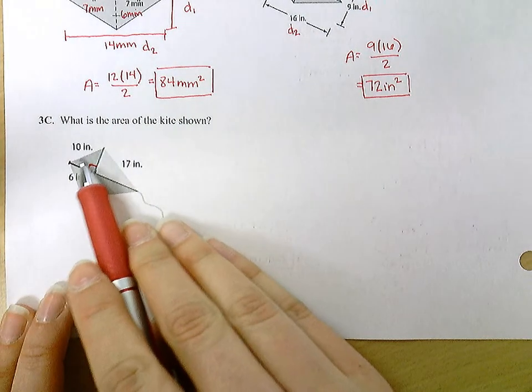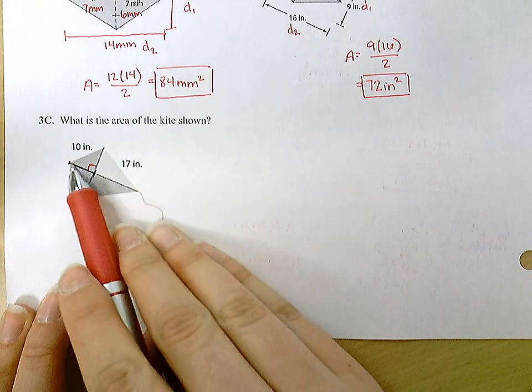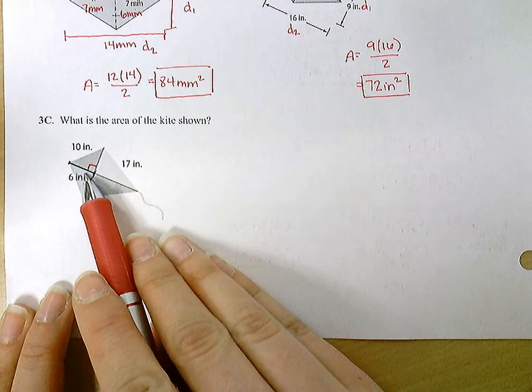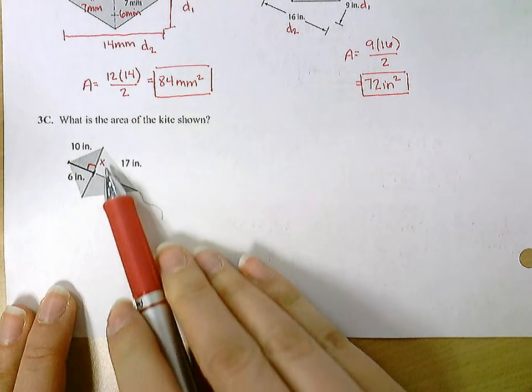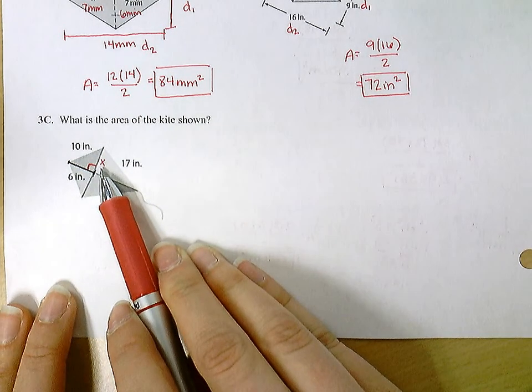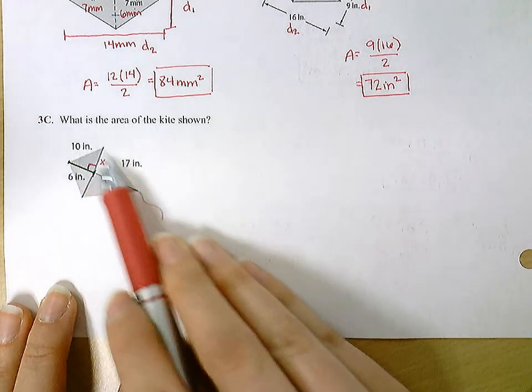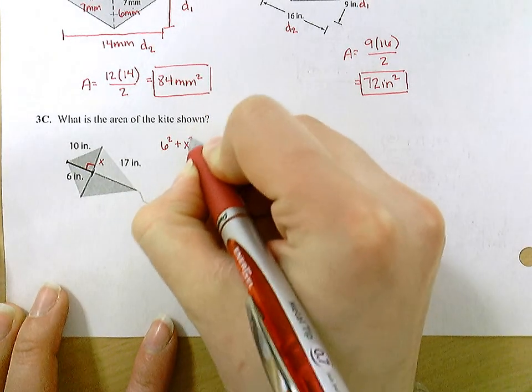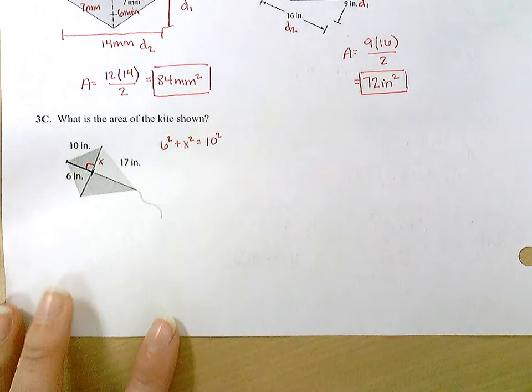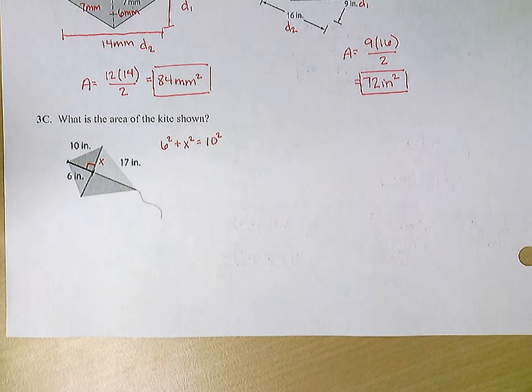Well, if I look at this darker right triangle right here, I have 2 sides of that right triangle. So I can find this third side here by using the Pythagorean theorem. So I would have 6 squared plus x squared is equal to 10 squared, since 10 is the hypotenuse of that right triangle.